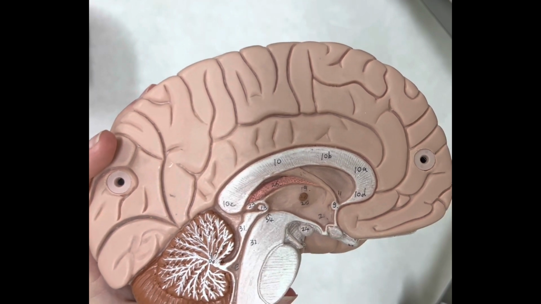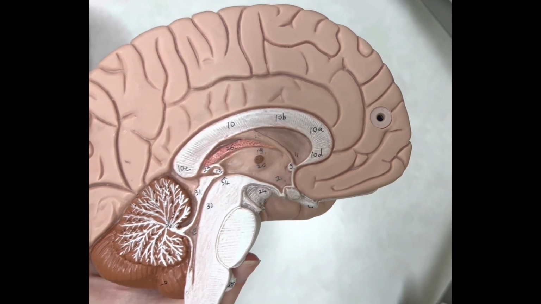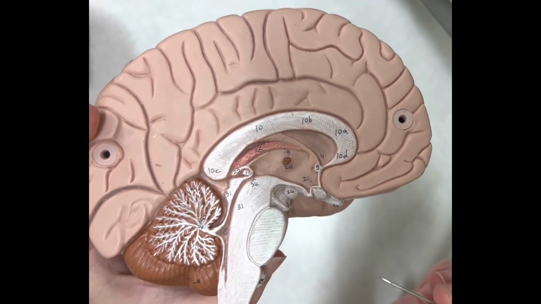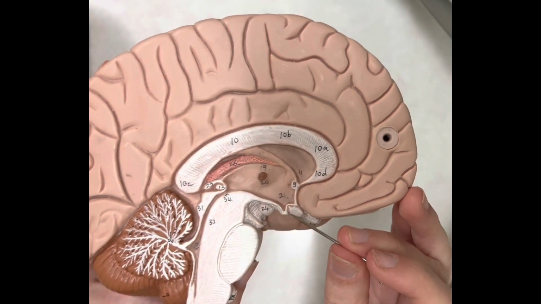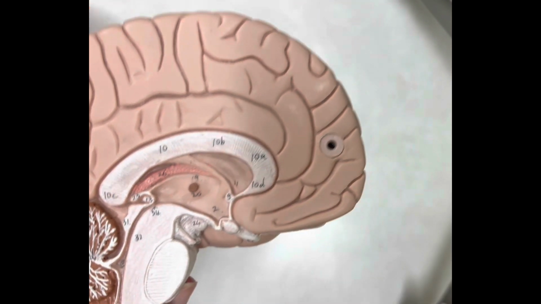Now, we also are gonna have this little guy known as your optic chiasm, all right? Your optic chiasm, and that's this area right here. Kind of close to the mammillary body, this area right here.